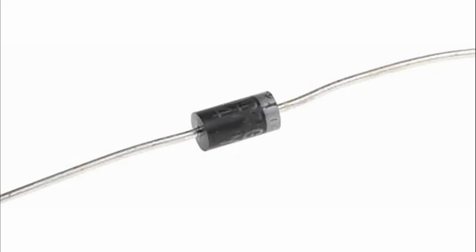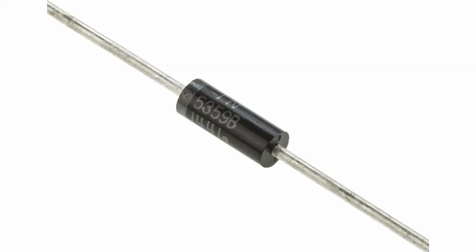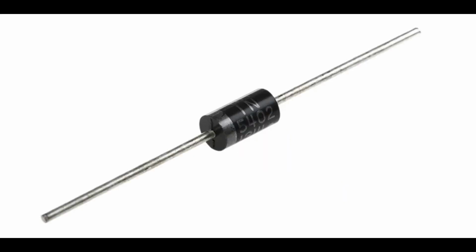There are several types of diodes, each designed for specific purposes. Here are some common types of diodes. Rectifier diodes are a type of semiconductor diode specifically designed for rectification purposes. Their primary function is to convert alternating current, AC, into direct current, DC, by allowing current flow in one direction while blocking it in the opposite direction. They are widely used in power supply circuits and various electronic devices to convert AC voltage to DC voltage.